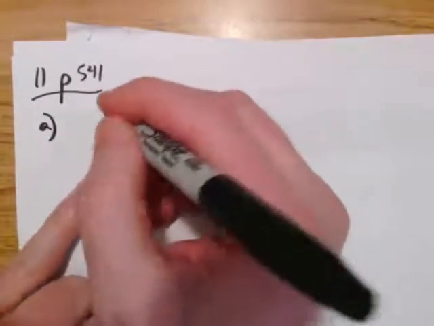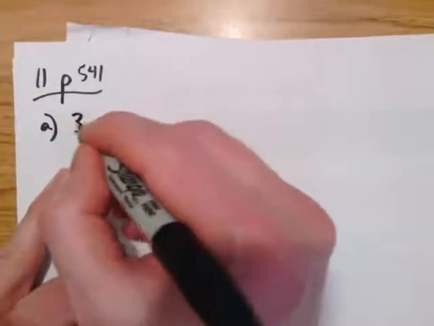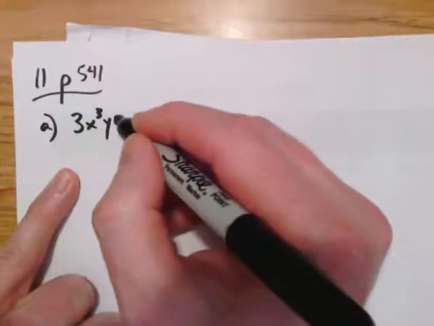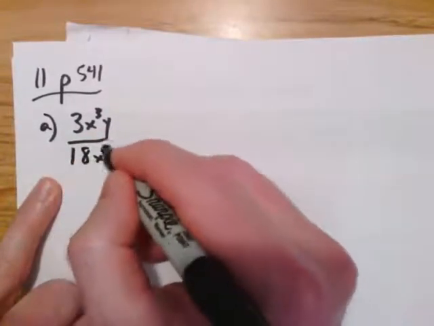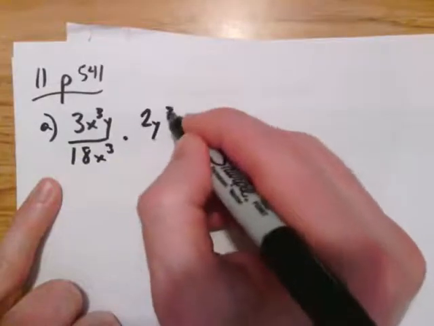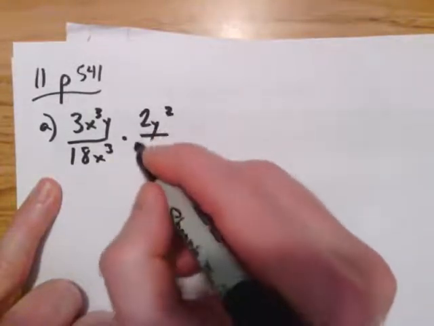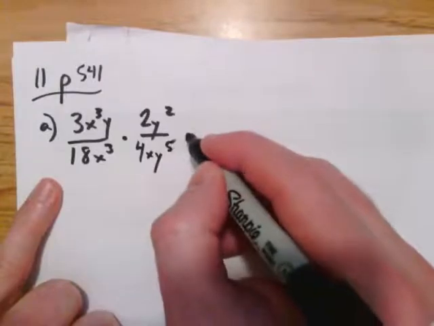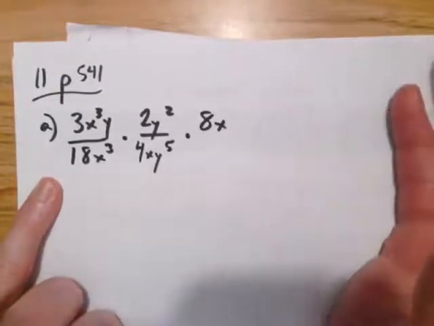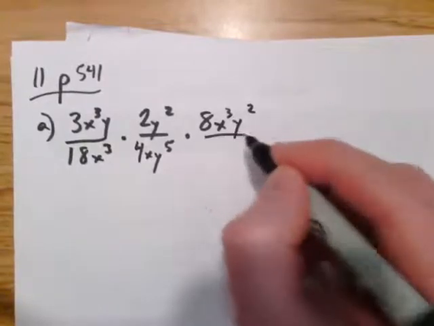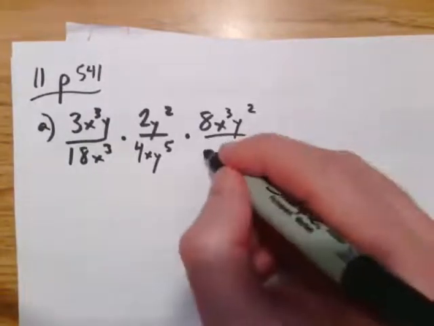Which is on page 541. All right. A. This looks like fun, hey? So 3x cubed y over 18x cubed, times 2y squared over 4xy to the 5, times 8x cubed y squared over 12xy.